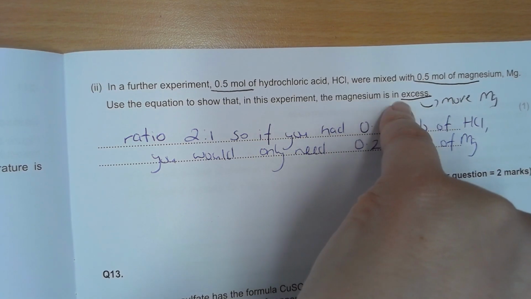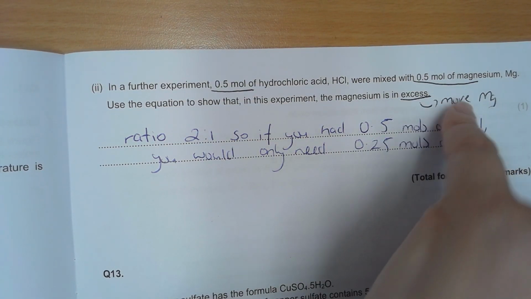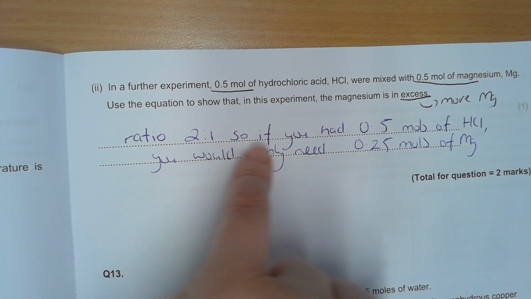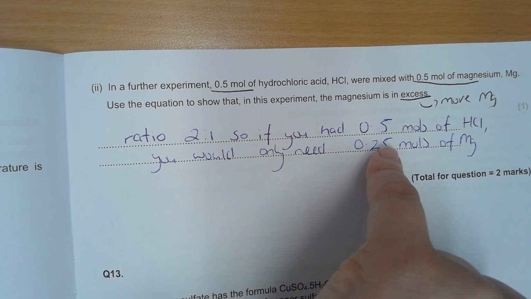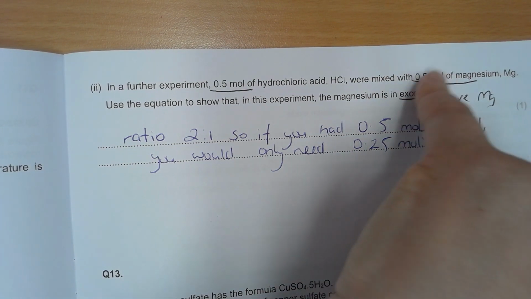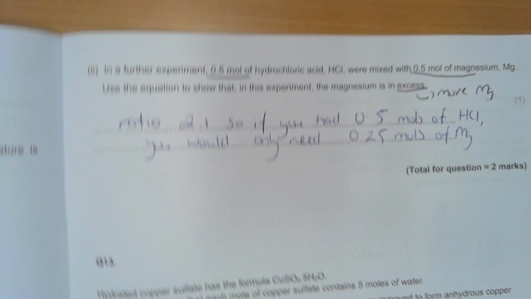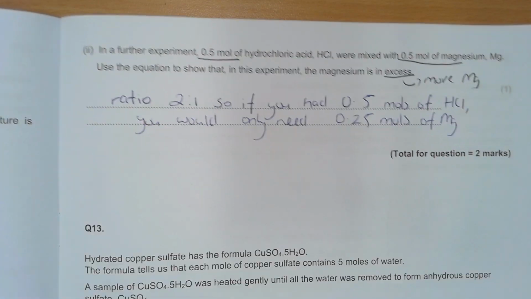That's what you're asked to explain. How do I know magnesium's in excess? How do I know I've got more than I need? So I've written here the ratio is 2:1. So if you had 0.5 moles of HCl, you would only need 0.25 moles of magnesium. You've actually got 0.5. You've got more magnesium than you need, and that's just another one marker.